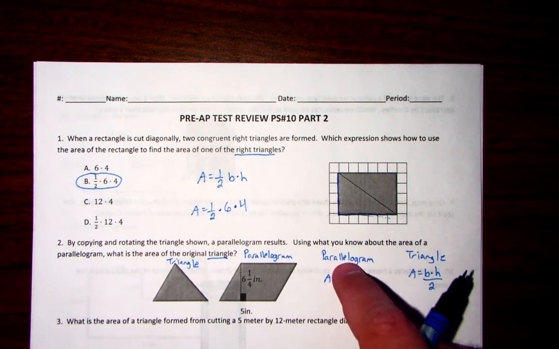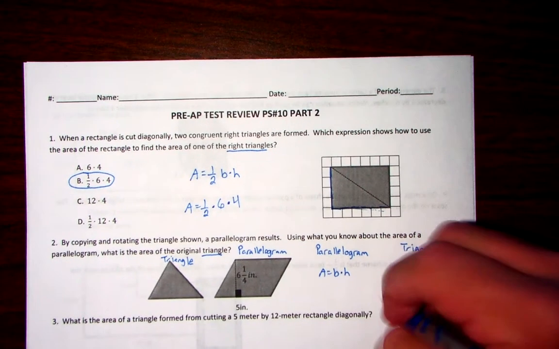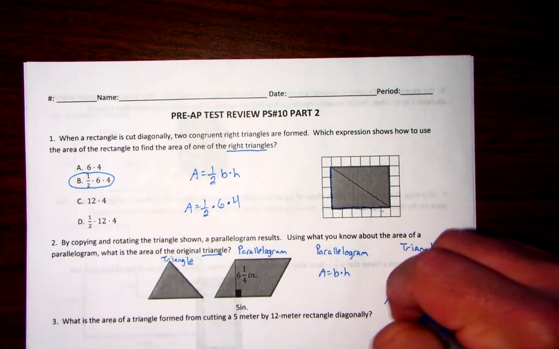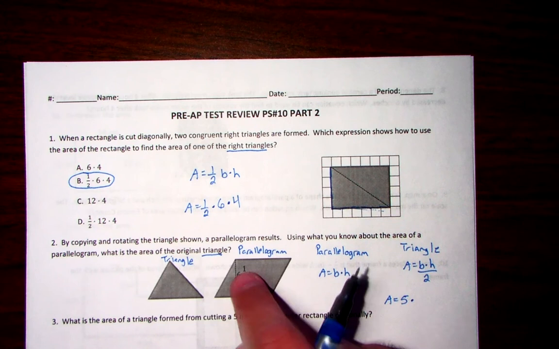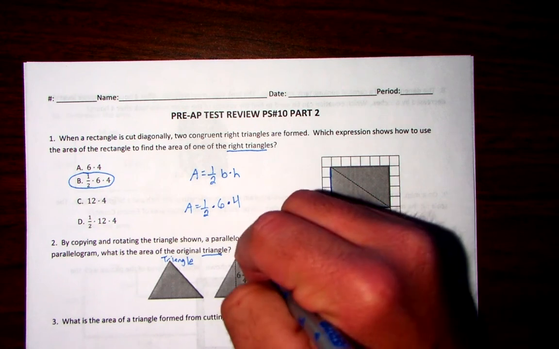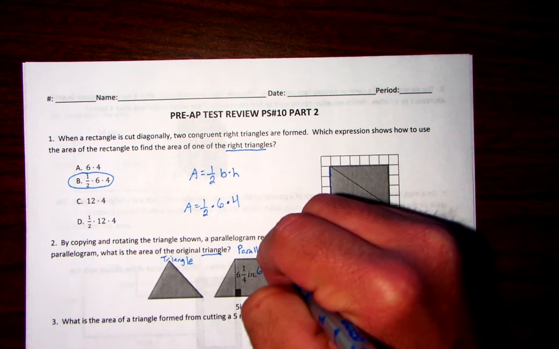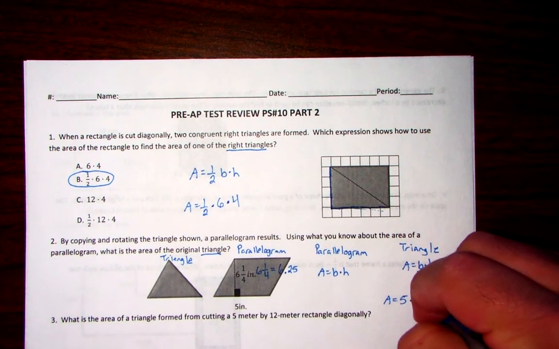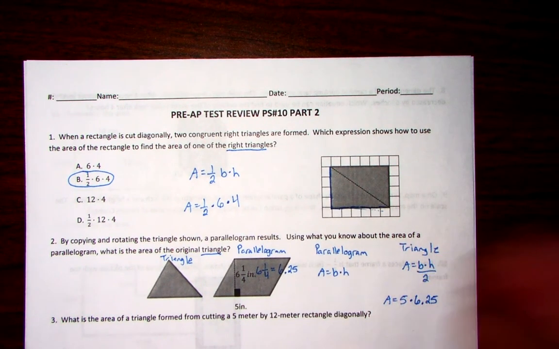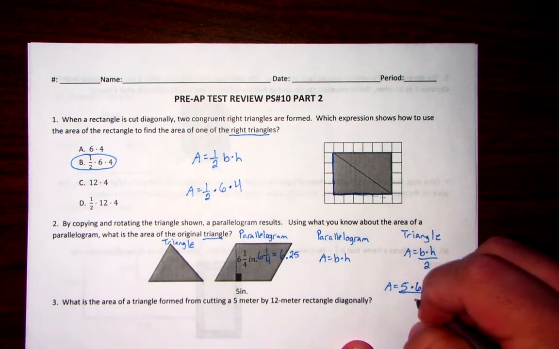Remember, base times height, because they have those 2 things in common. So we have 5 times 6 and 1/4. Well, 6 and 1/4 as a decimal is just 6.25. So let's take 5 and multiply it by 6.25, and then we will divide that by 2.